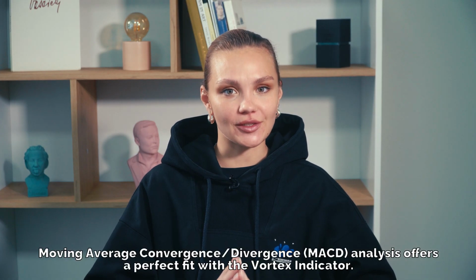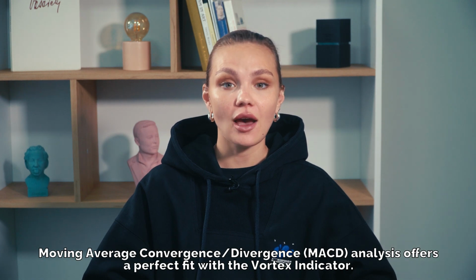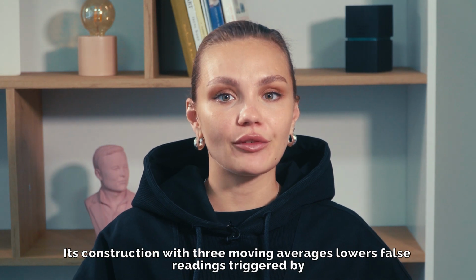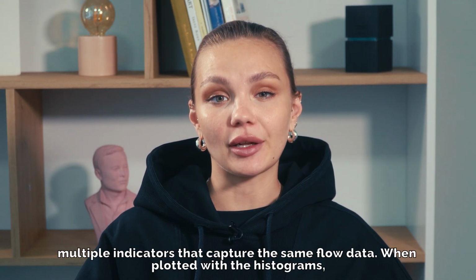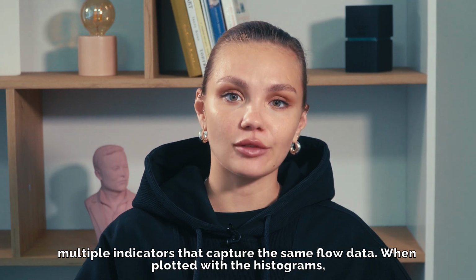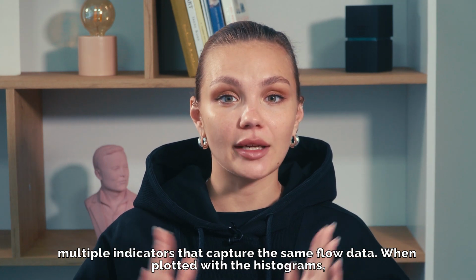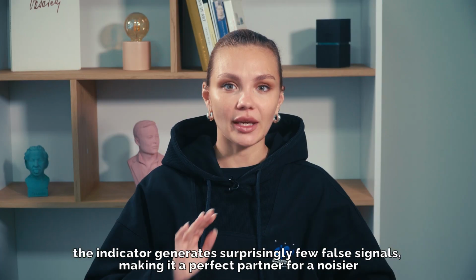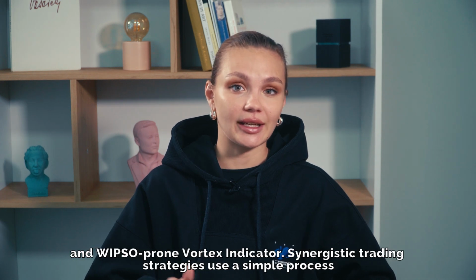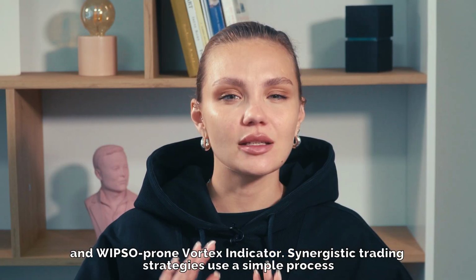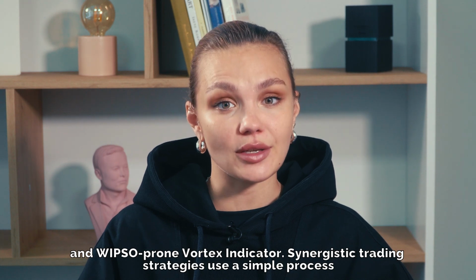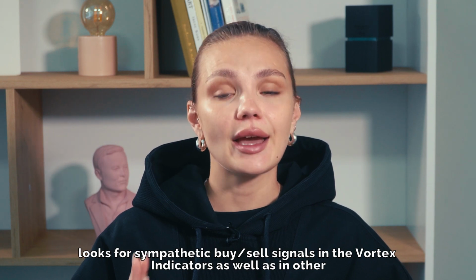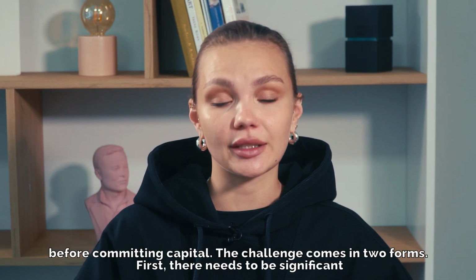Moving average convergence divergence, MACD analysis, offers a perfect fit with the Vortex indicator. Its construction with three moving averages lowers false readings triggered by multiple indicators that capture the same flow data. When plotted with the histograms, the indicator generates surprisingly few false signals, making it a perfect partner for a noisier and whipsaw-prone Vortex indicator. Synergistic trading strategies use a simple process that looks for sympathetic buy or sell signals in the Vortex indicator, as well as in other indicators, before committing capital.